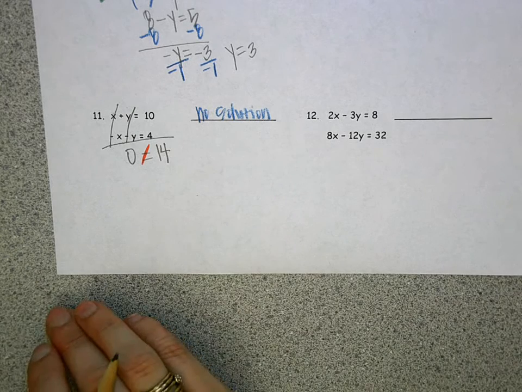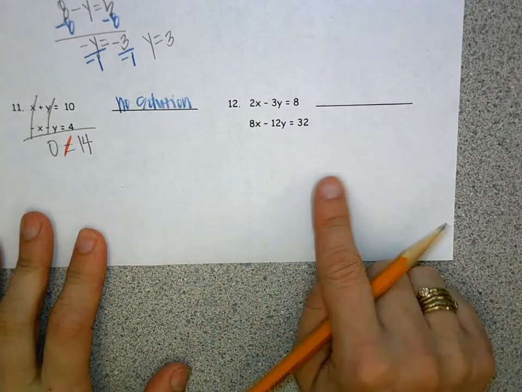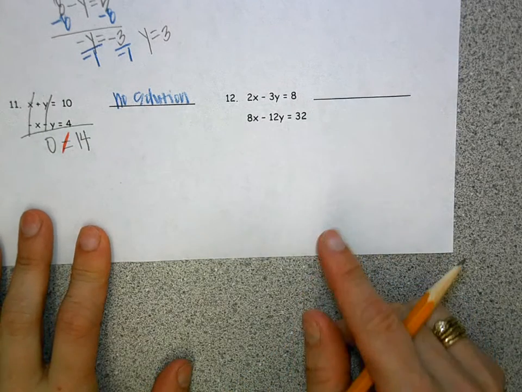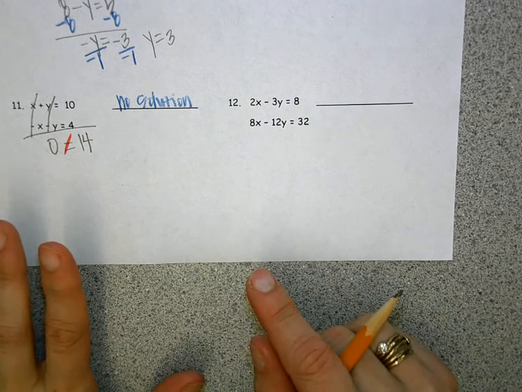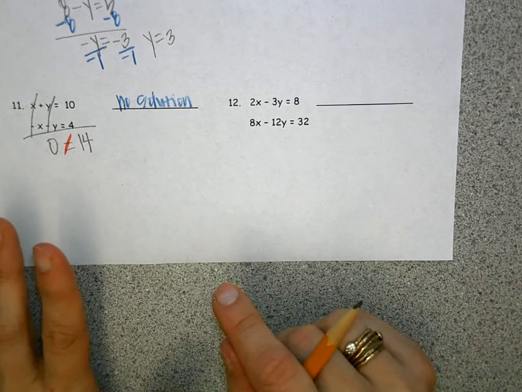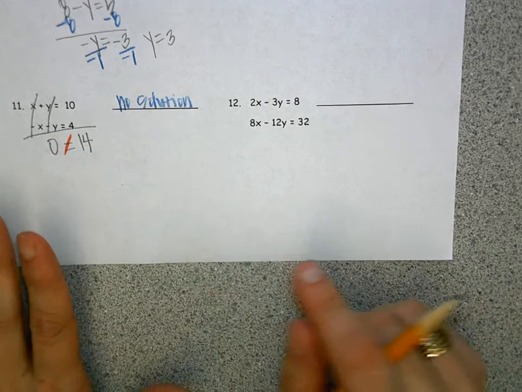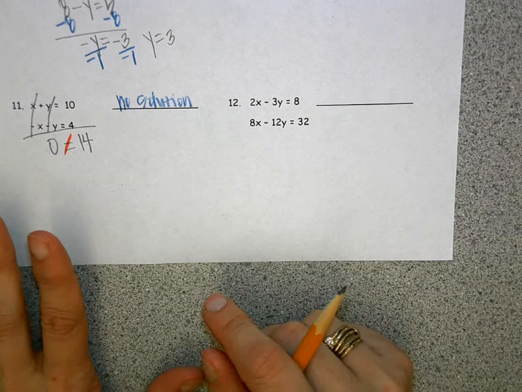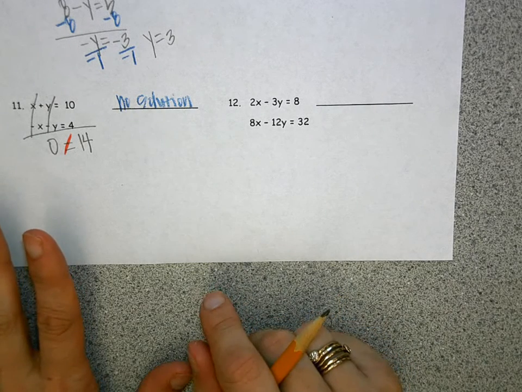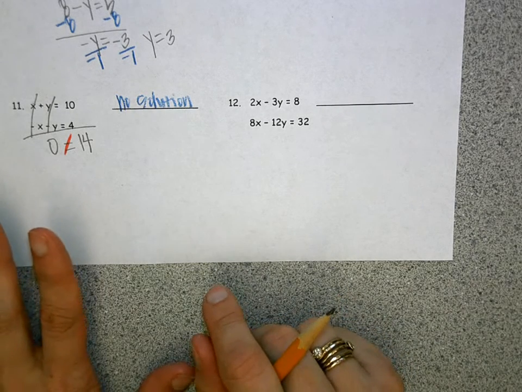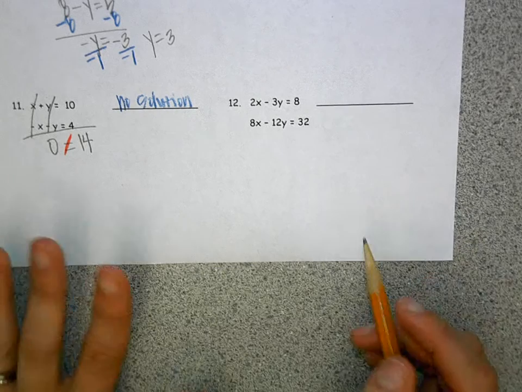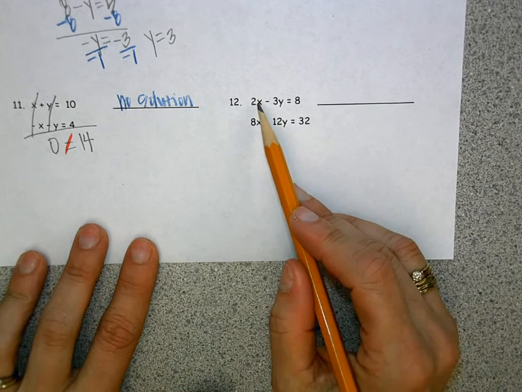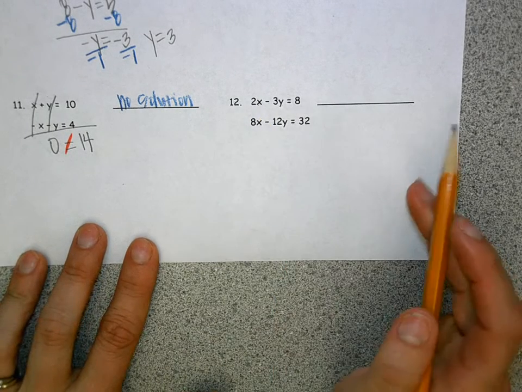Now, tomorrow we're going to get into some that look like number 12. So there's a bunch of numbers. You just add those together right now. Is anything going to cancel? No. Does it look like I could just multiply by a negative and something would cancel? No. So sometimes you can't just multiply by a negative. You have to multiply by a number. Is there any number I can multiply by to get, do we want to cancel out the x's or the y's?